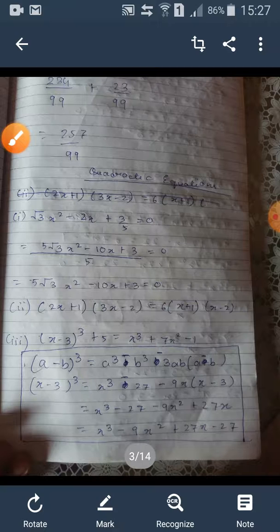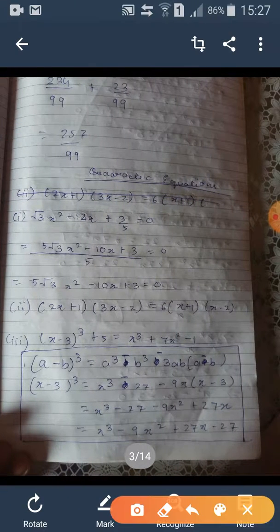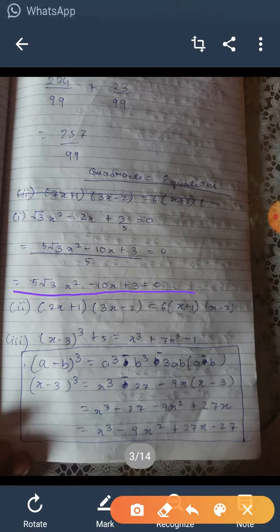So finally, if you take out the LCM, you get 5 root 3 x square minus 10x plus 3 is equal to 0. The 5 at the bottom, you cross multiply it and it finally becomes 0, because 5 into 0 is 0. And finally, what do you get? You get 5 root 3 x square, so there is an x square, minus 10x, so there is an x, and plus 3, which is a number. So it is a quadratic equation.